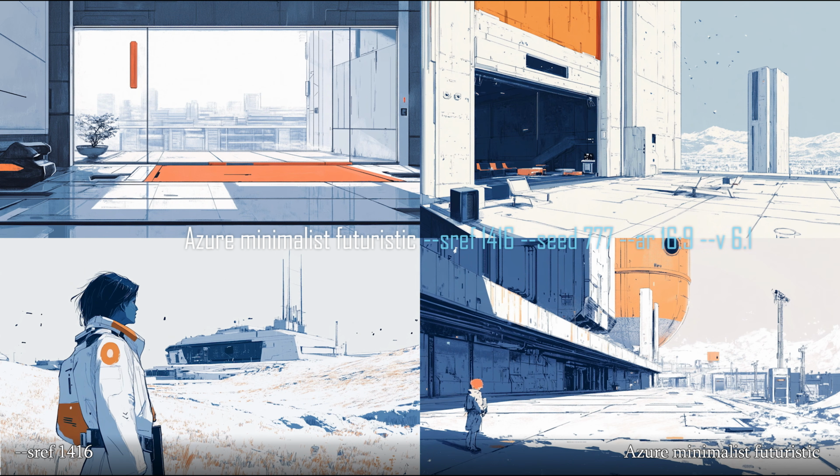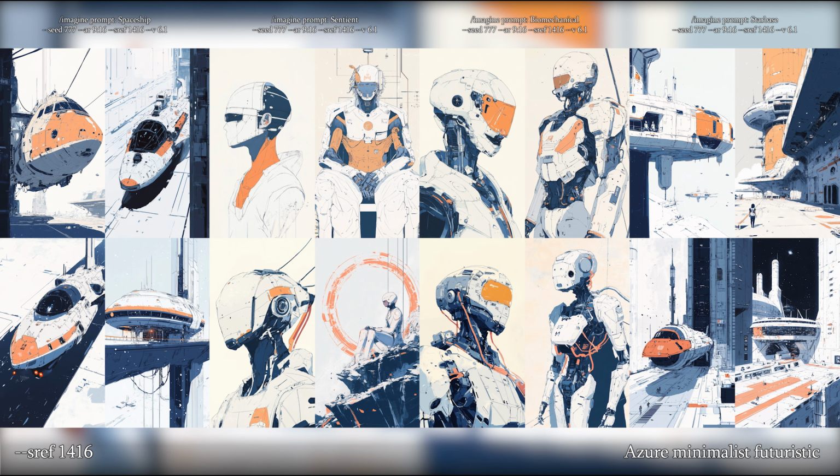1416. Azure Minimalist Futuristic. This is obviously kind of a graphic novel style with a very distinct color scheme that looks almost white with some yellow highlights and blue shadows. It looks very nice with science fiction themes. There is lots of detail, but not too much clutter in the images.